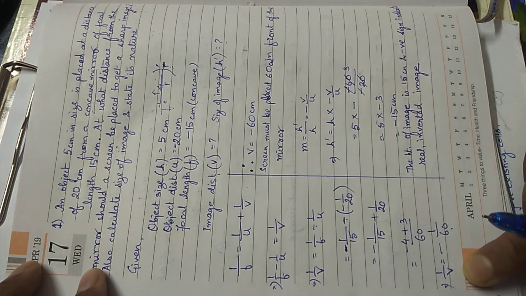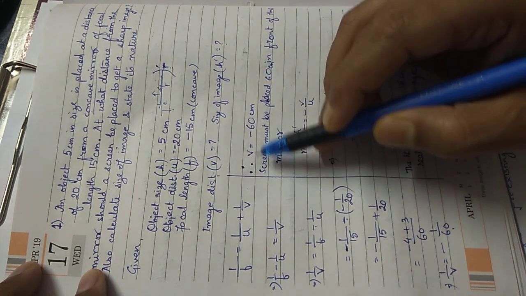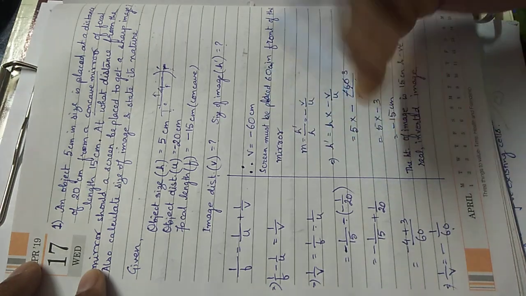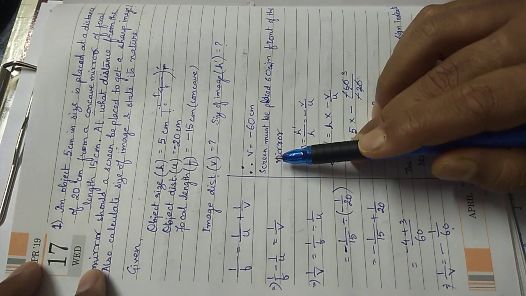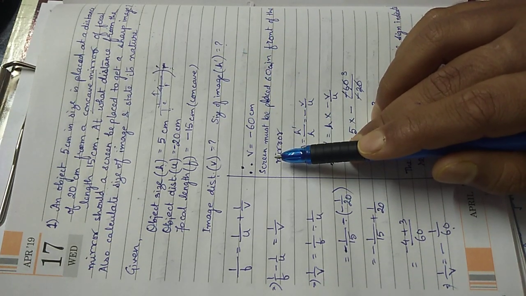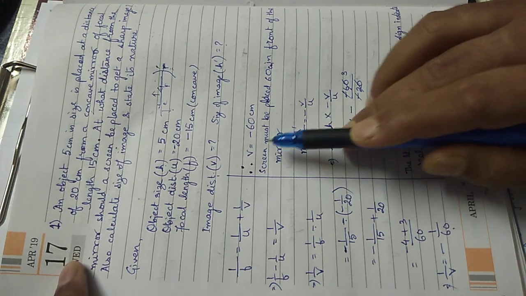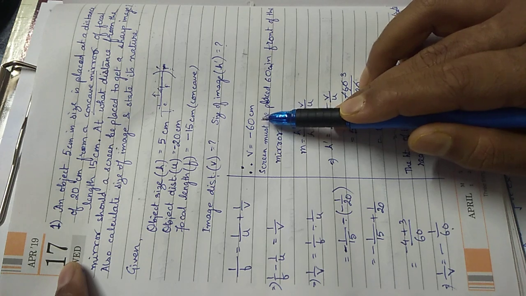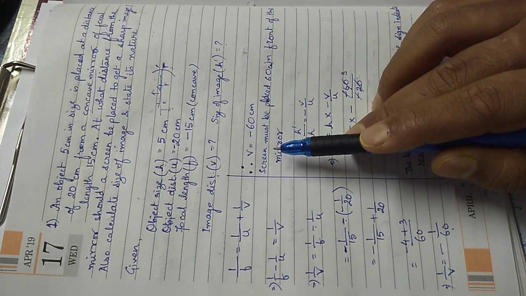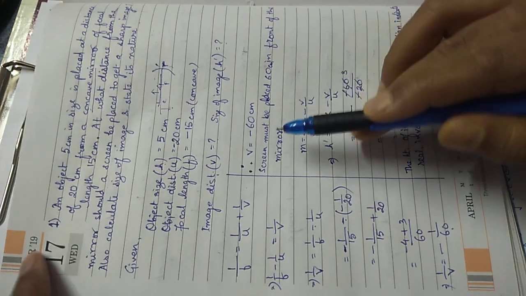Now this is 1 by v. You are asked to find out v. So what will you do? We will reverse it. Therefore v is equal to minus 60. And remember, in physics sums, whenever you get any answer, you always have to give a statement. After writing, don't leave your sum here. You have to give a statement. That's a good habit that you can develop.